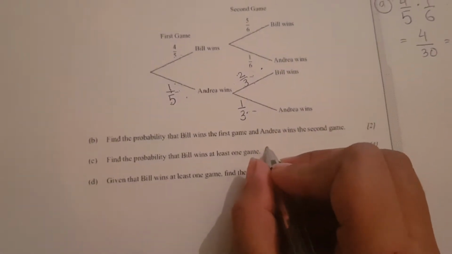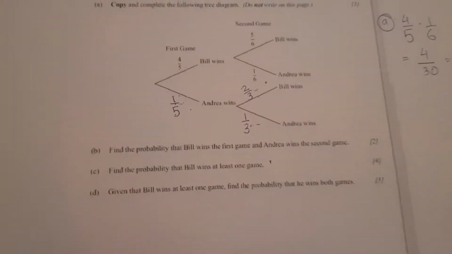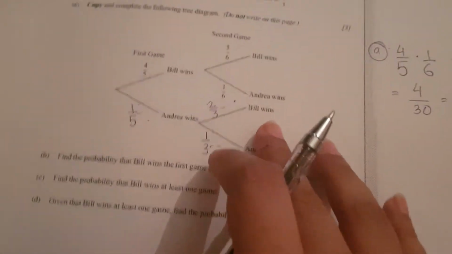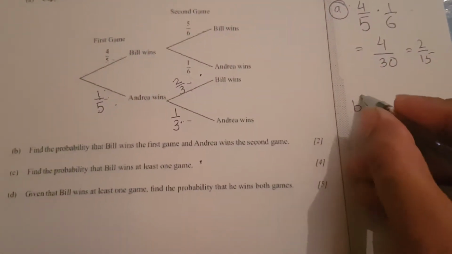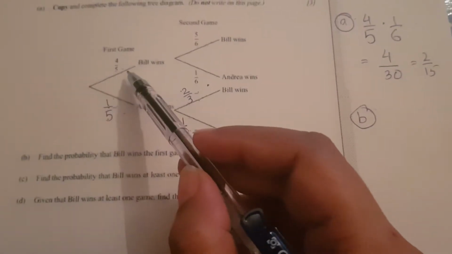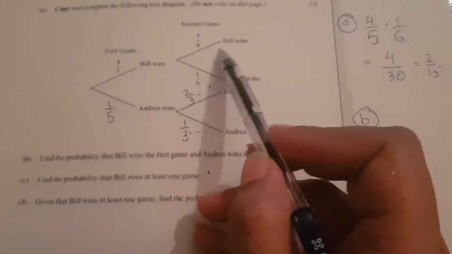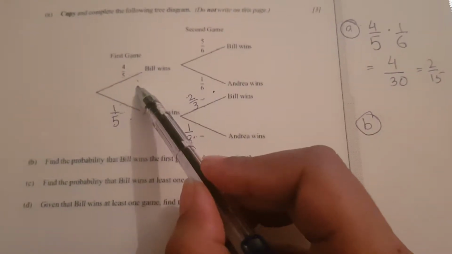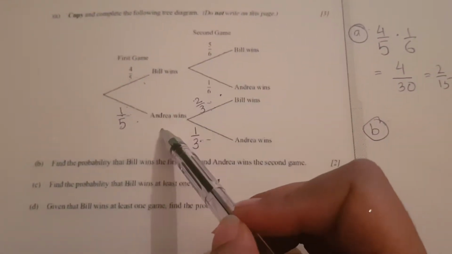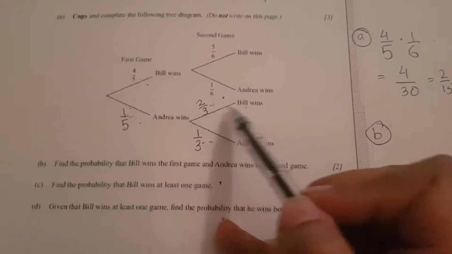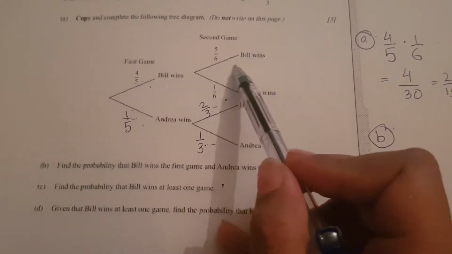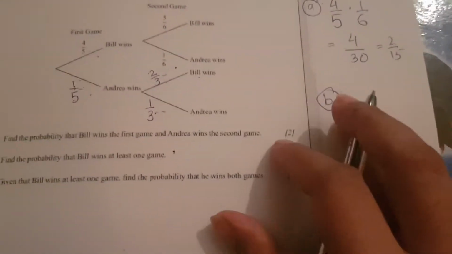Okay, part C. Find the probability that Bill wins at least one game. Let's see the chances that Bill wins at least one game. Bill wins, Bill wins. Bill wins, Andrew wins. Andrew wins, Bill wins. So Bill wins at least one game in these three situations. Let's see how to write it.